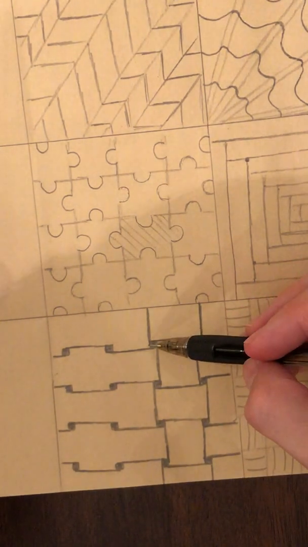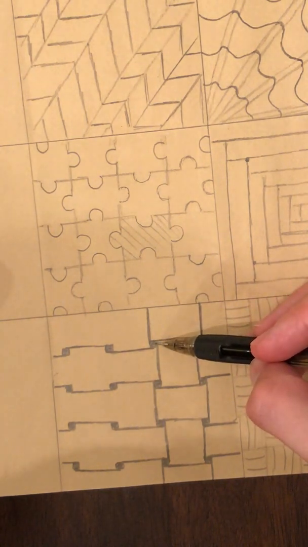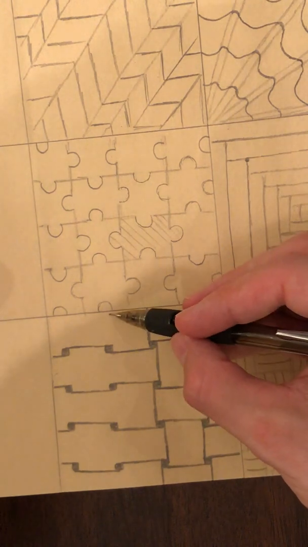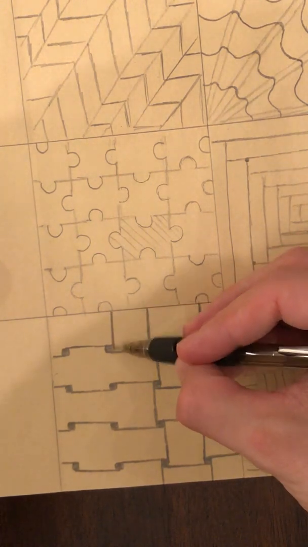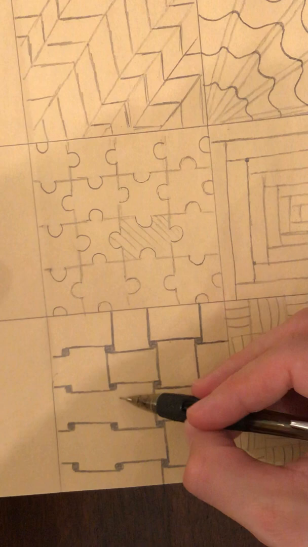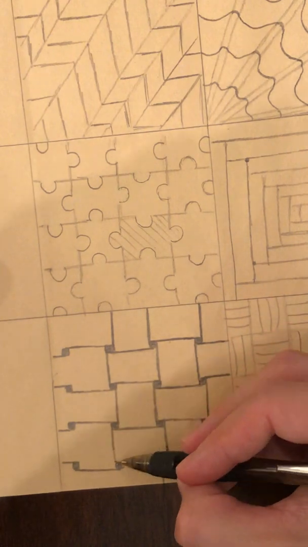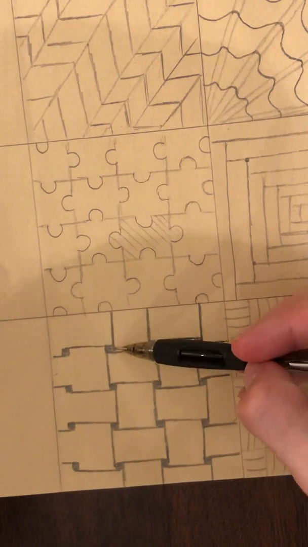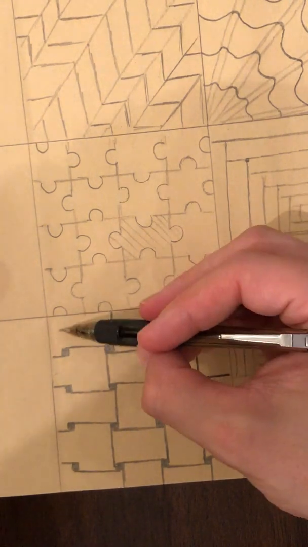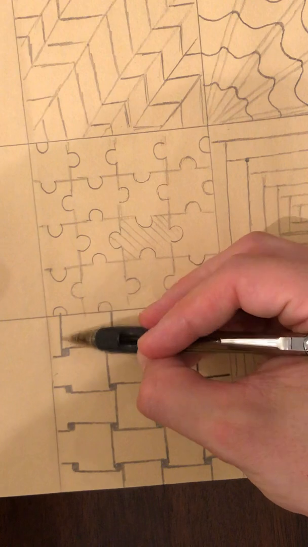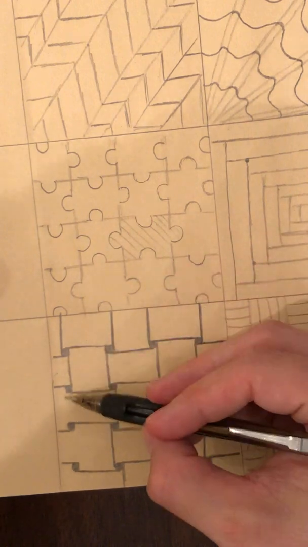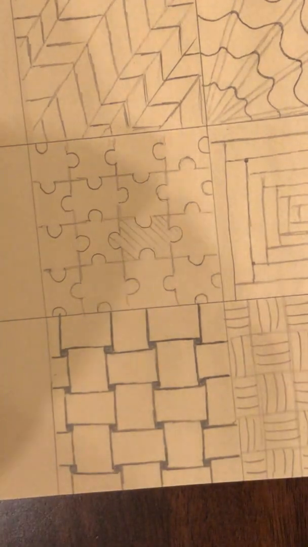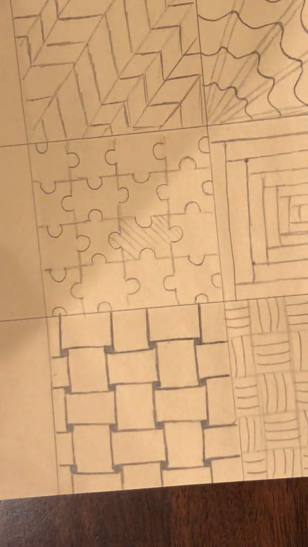Okay, and then in this previous row, we started on the left-hand side. This row, or this column, we're going to start on the right-hand side. So right, left, right, left, right. And then the last row, you're starting on which side? The left side. Okay, left, right, left, right, left. Okay, this one's called the weave, or like the pie.